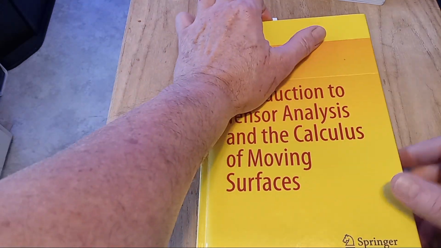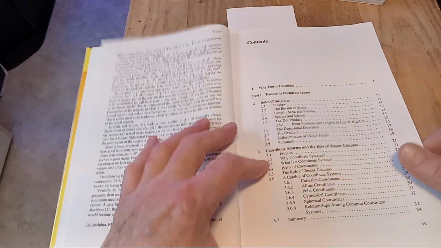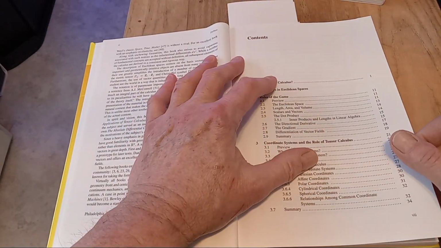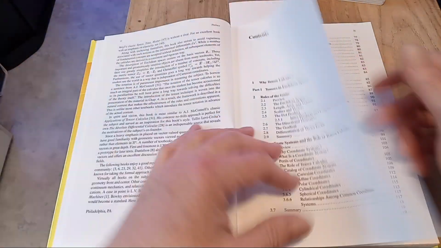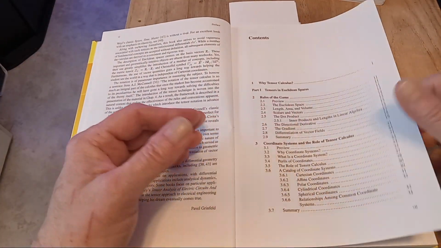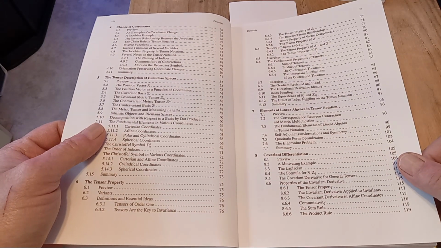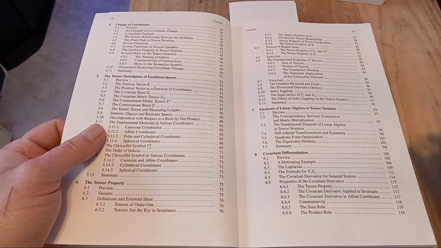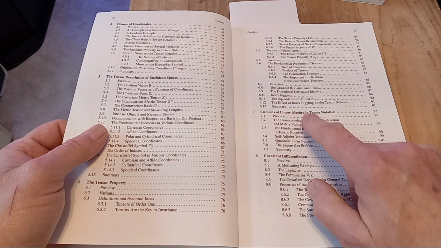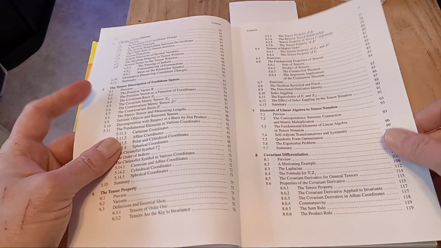Now, this book is broken into three sections. I guess that's why the title is so long. So the first section, which he calls Tensors in Euclidean Space, goes through all of the normal things that you expect to see. He does throw in some linear algebra, which I thought was cool.